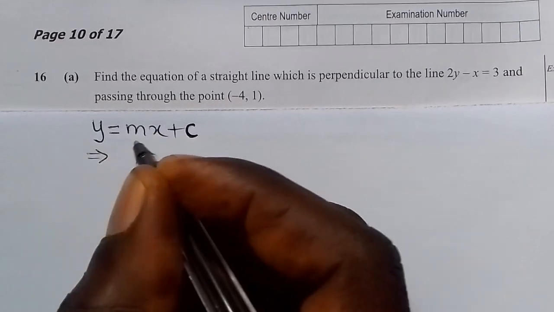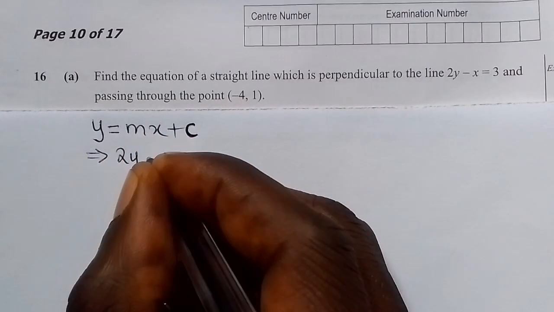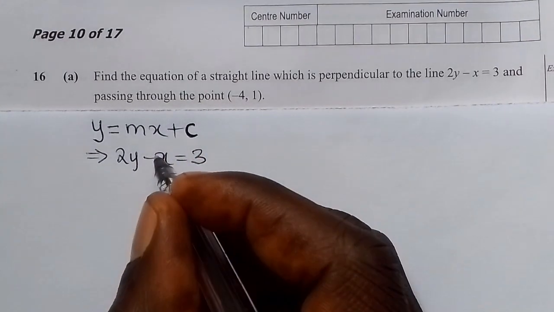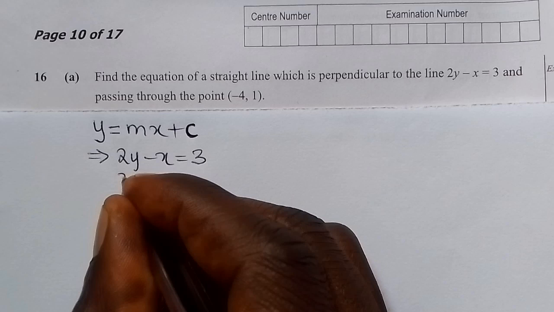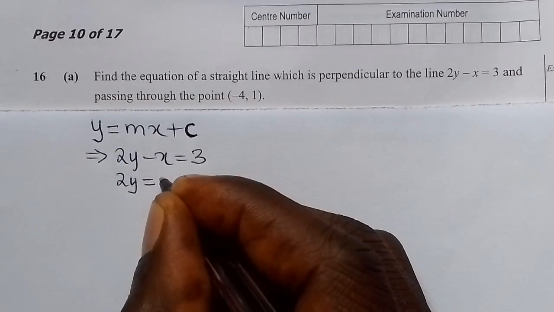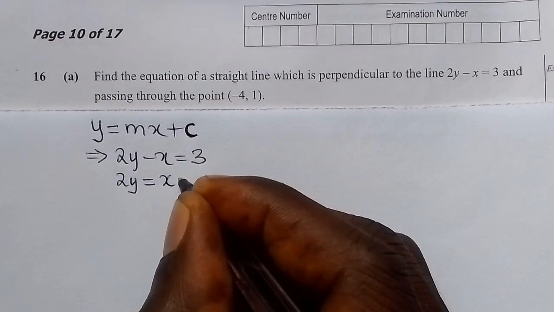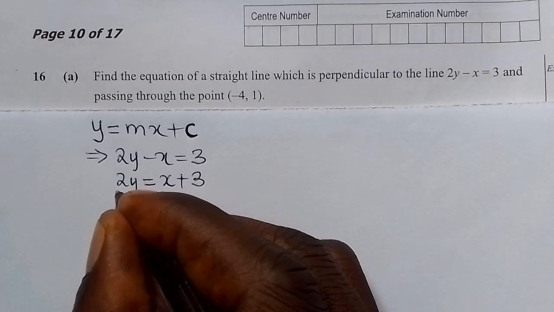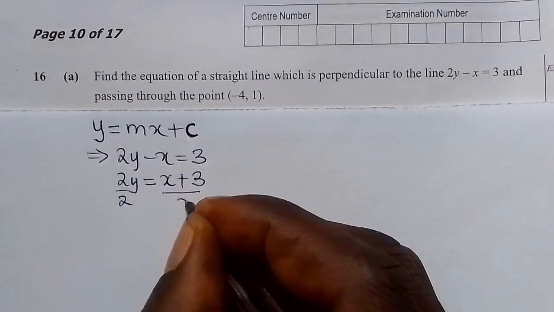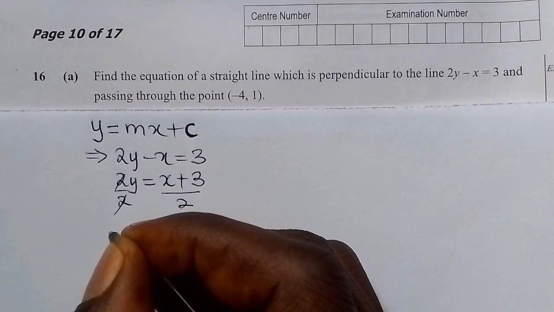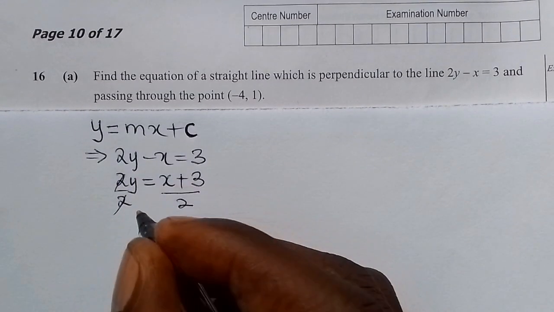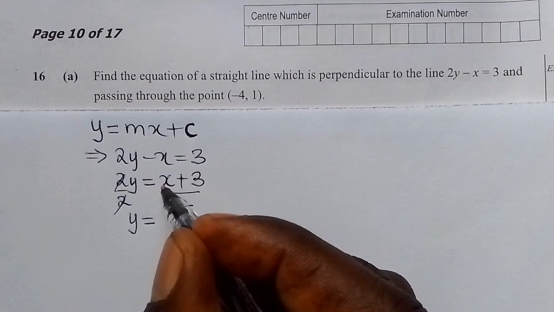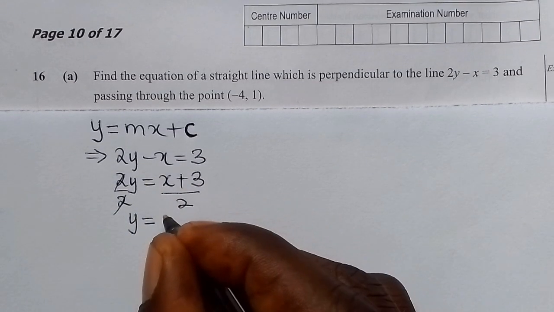This is going to be 2y minus x is equal to 3. So we'll take x to the right side. This gives 2y equal to positive x, then plus 3. Then we divide by 2. Dividing by 2 both sides, the 2 will simplify, giving us 1, and 1 times y gives y equal to. The denominator belongs to x and also to 3, so we can separate this.